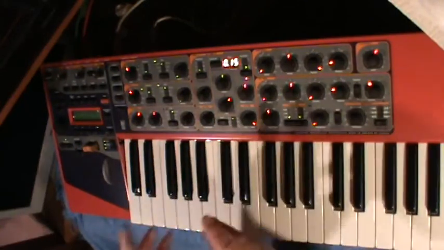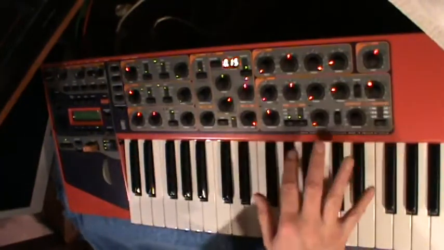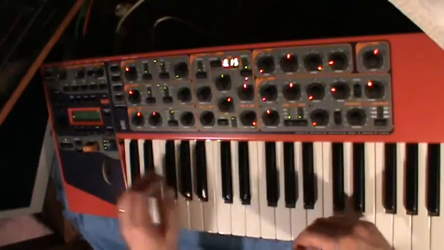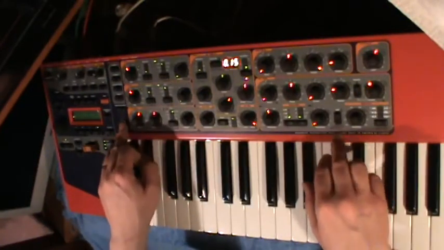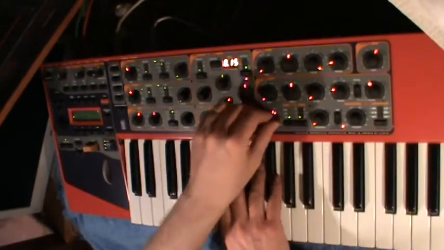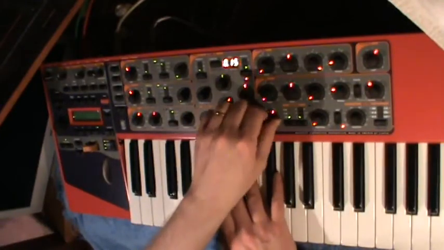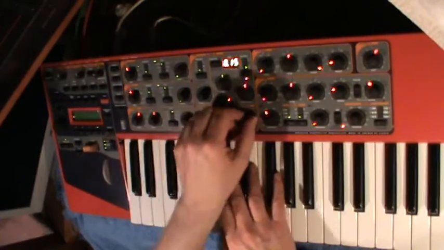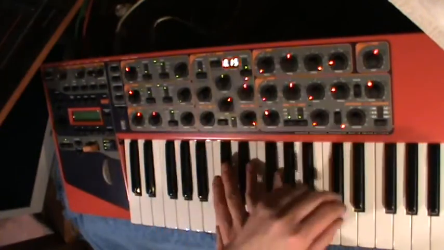Now, very often if this were an FM synth, there would be no filter, and I can emulate that by bypassing the filter, letting oscillator 2 bypass the filter. Oscillator 1 is still affected by the filter, but oscillator 2 completely bypasses it.